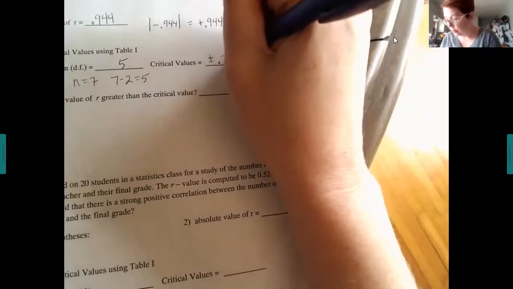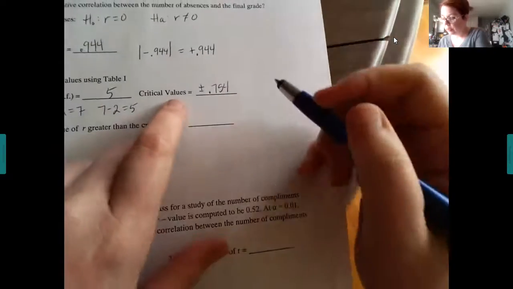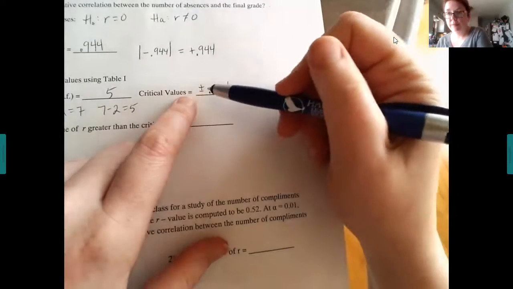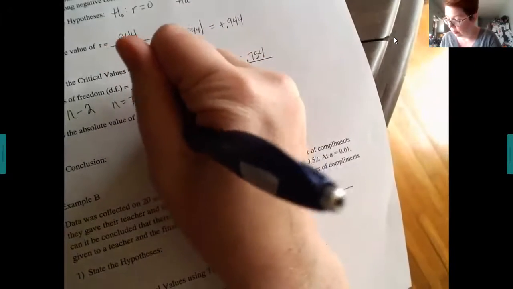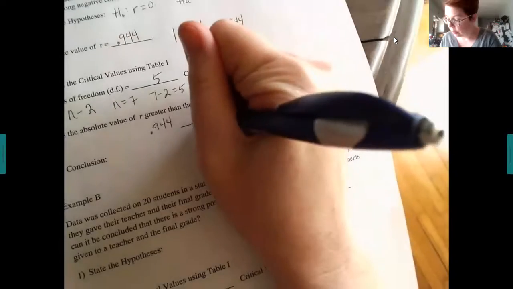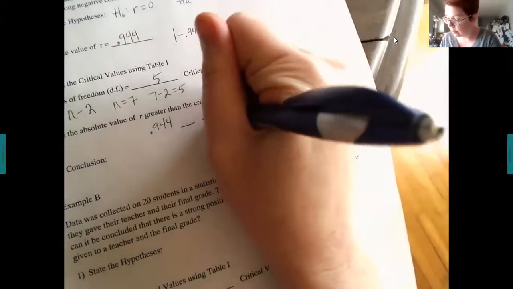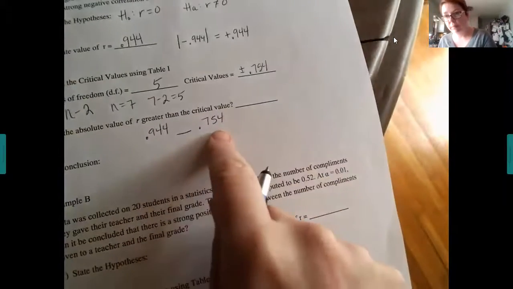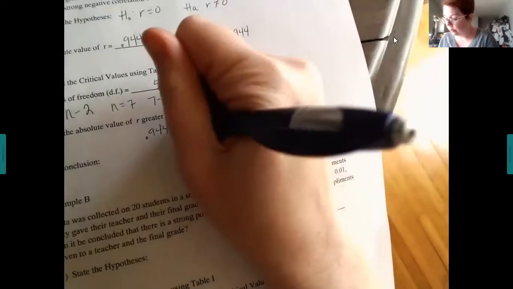All right. Okay. Because it's a two-tail, we typically have the plus minus. So now we decide, is R greater than or less than 0.754? Hopefully you said greater than.